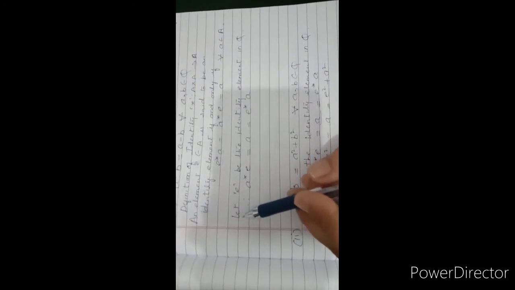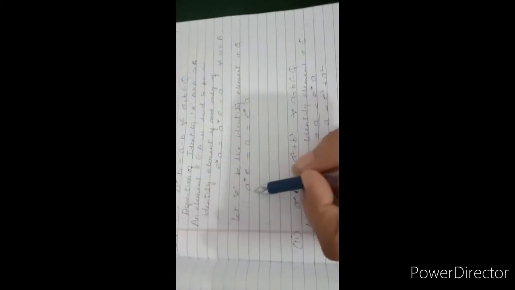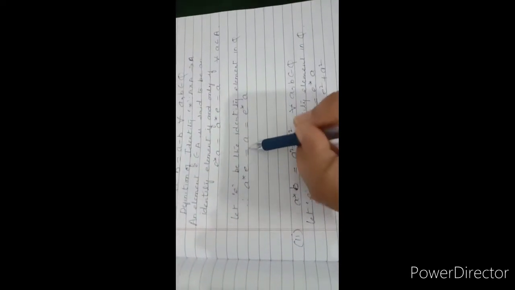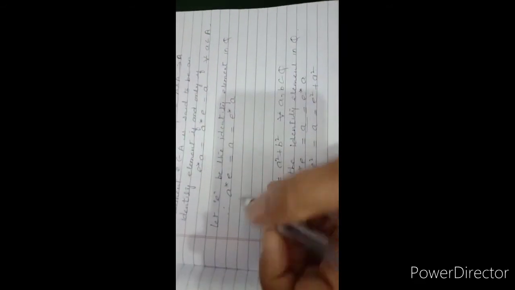For solving the first part, let E be the identity element in Q, because our binary operations are defined on set Q. Therefore, we have to take identity element in set Q. So A star E will be equal to A is equal to E star A. And what is the definition of A star B?